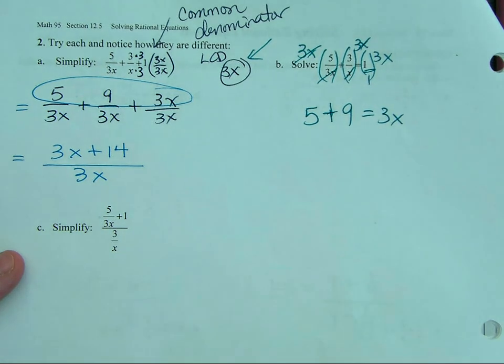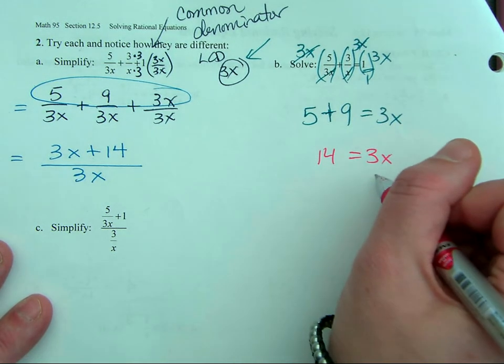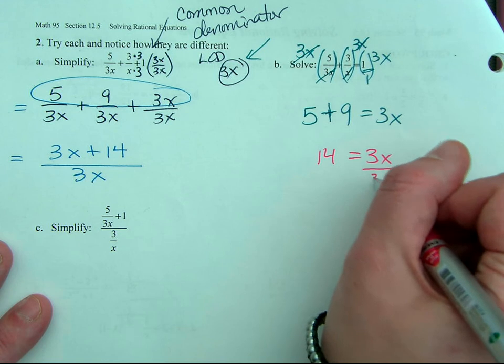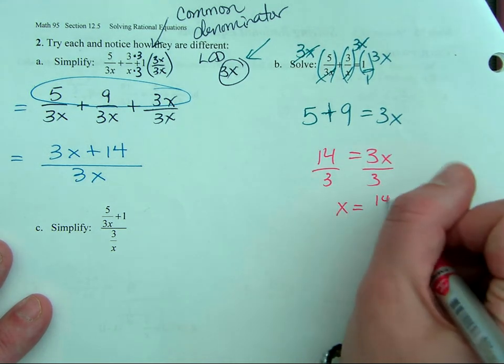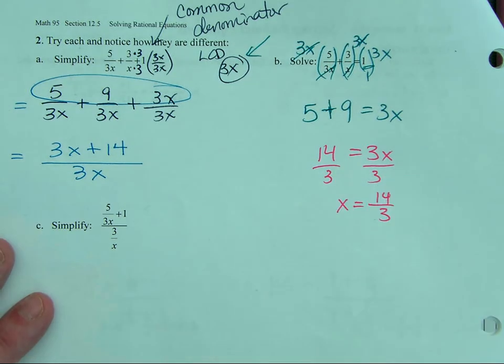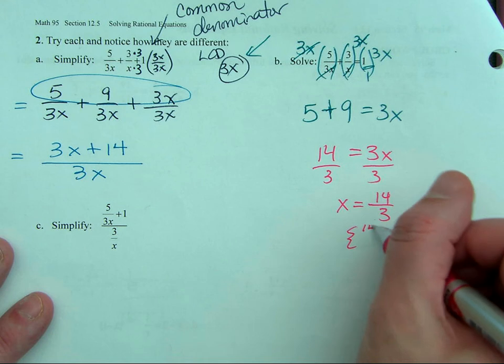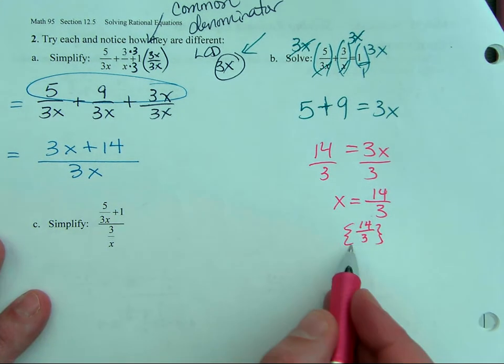And what would you do now to solve? Yeah, so we combine our like terms. We have 14 equals 3x, and to solve, you could divide both sides by 3, leaving x equals 14 thirds. Now I put the x on the other side and the number on the other side. Does that matter? 14/3 equals x, same thing. We can't reduce that fraction. If we're solving, we put the answer in set notation. Notice here when I simplified, I did not use the set notation.